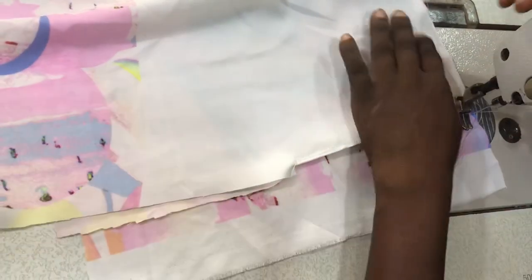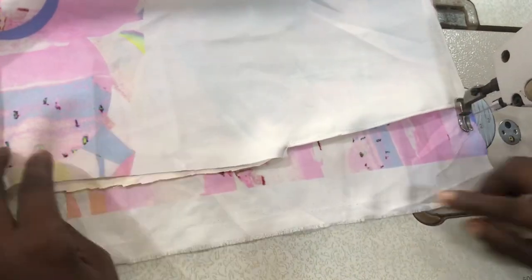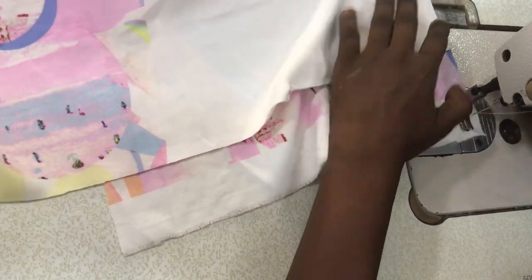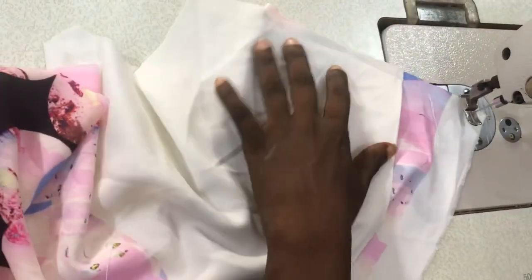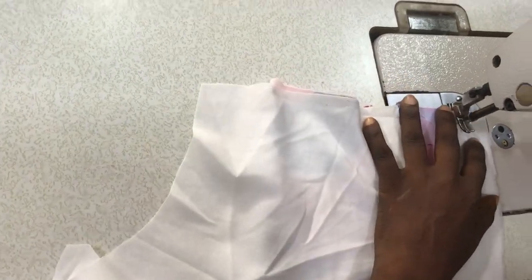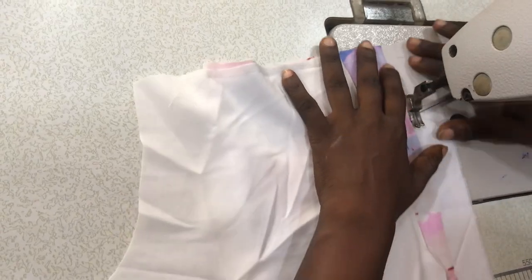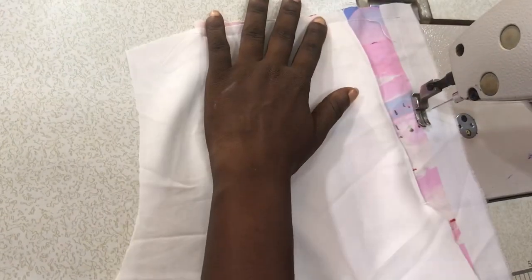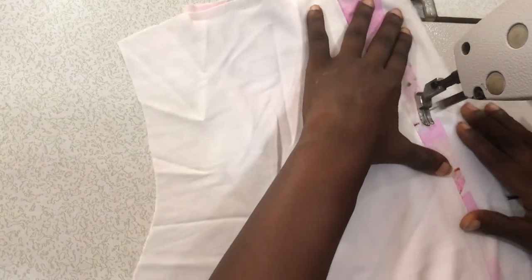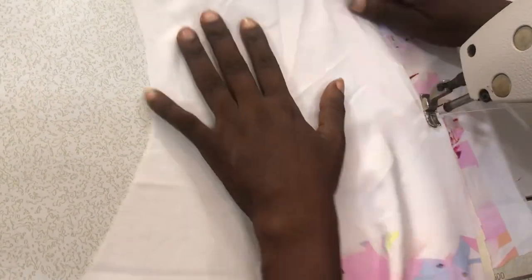Join it as shown. Can you see? After you join it, stitch it. Just watch the way I'm going to stitch it. It's not going to be straight, it's going to be slant as shown. Stitch it as shown. Yes, just stitch it. We are stitching everything together.